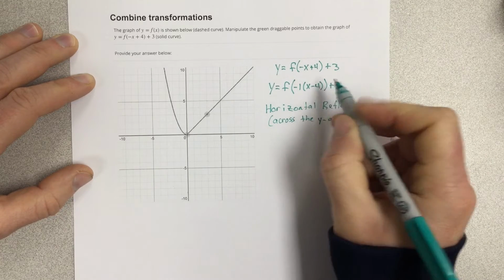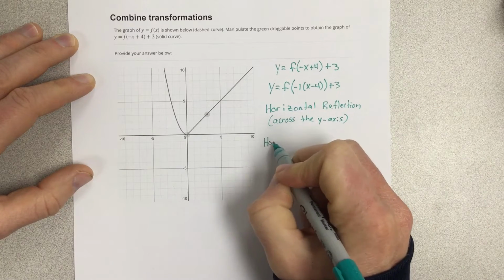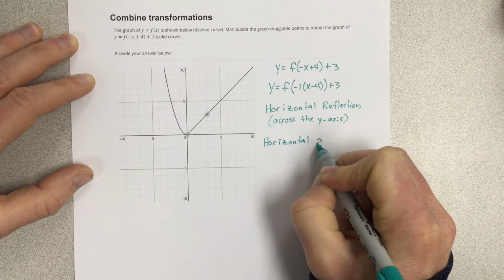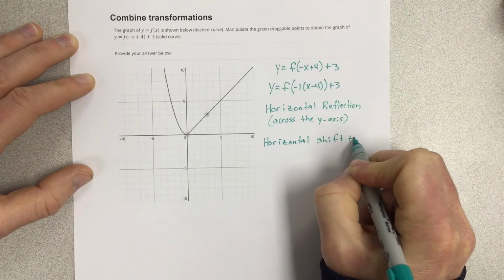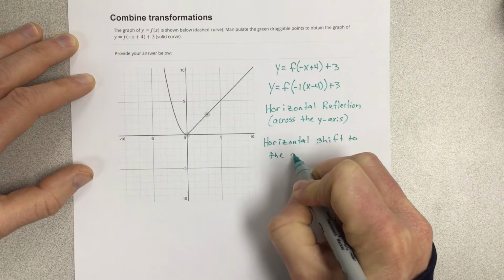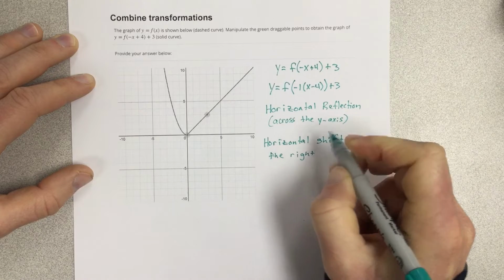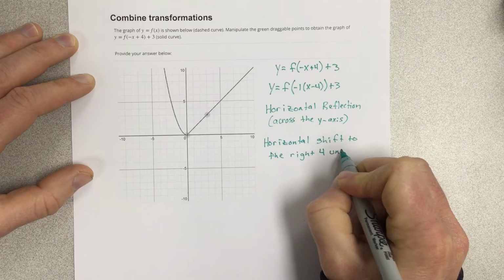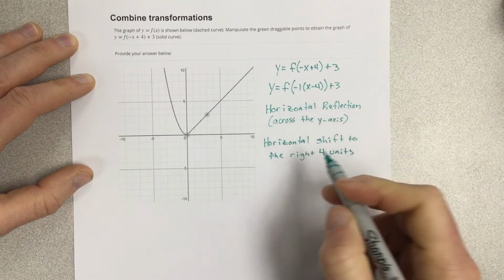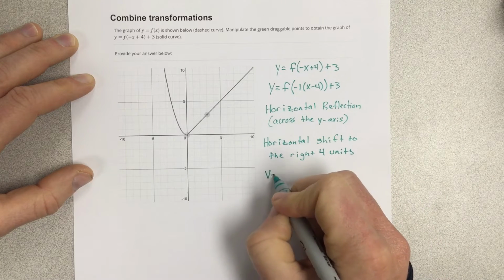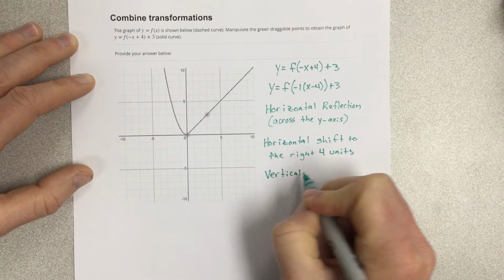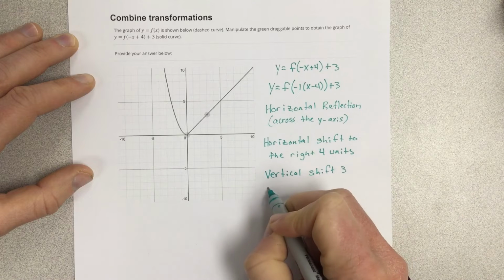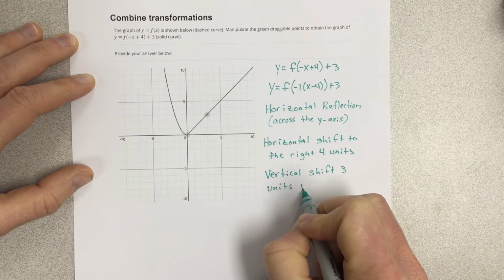The 4 tells us that we have a horizontal shift to the right four units. And the 3 tells us that we have a vertical shift 3 units upwards.